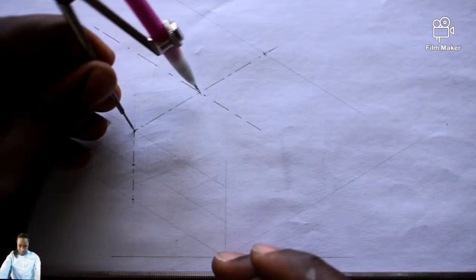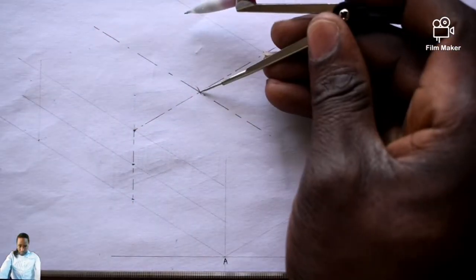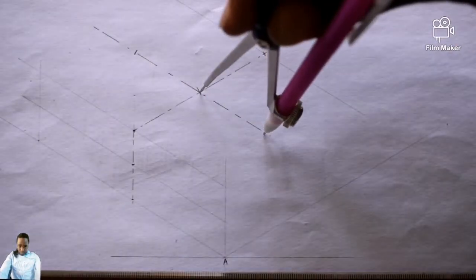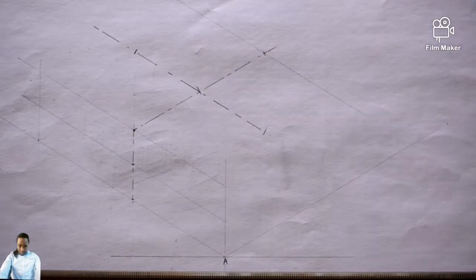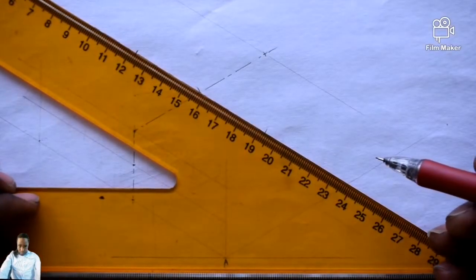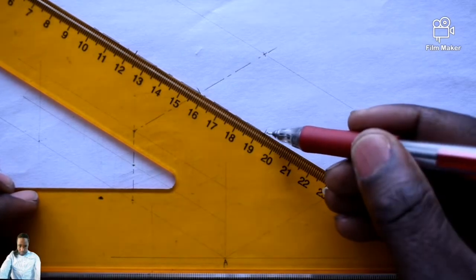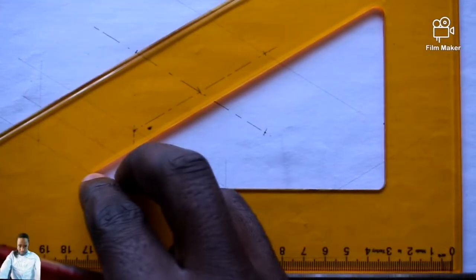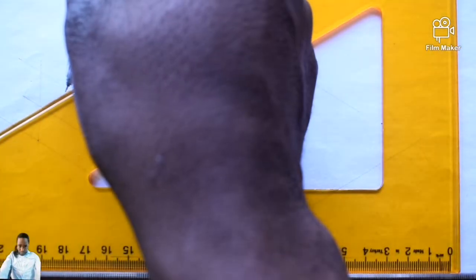From here to this 35, isn't it? And 35 this side, 35 this other side. Then from there to get to the exact point, my brother, it's right there. And now I can create the box.